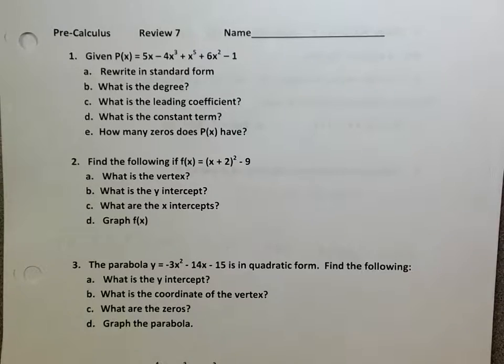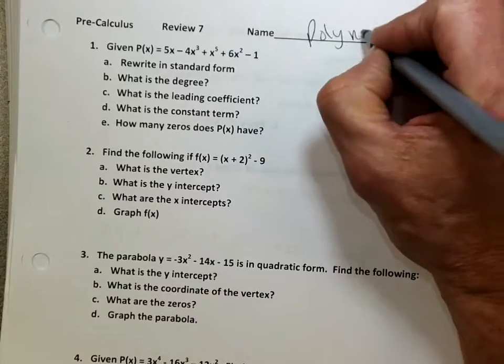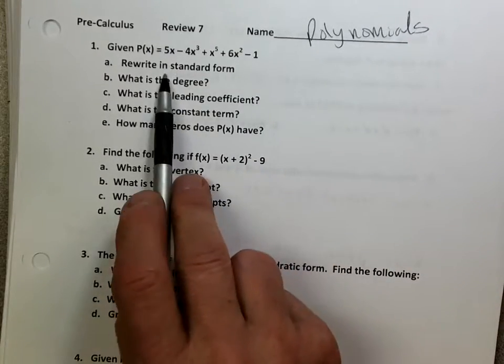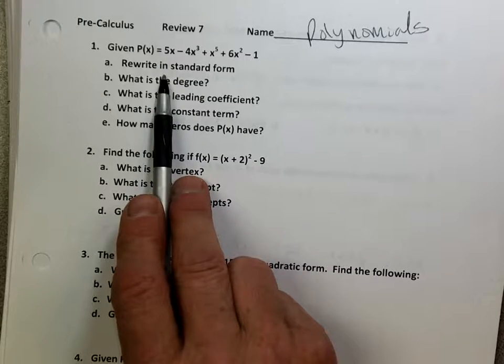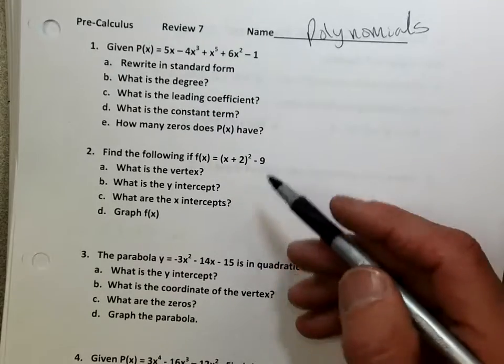So we're going to do a review on polynomials. Polynomials, okay? So, example 1. It's definitely a polynomial. So to have it in standard form, you have to put the biggest first. The biggest really is the x to the fifth. So you write the biggest exponent first.